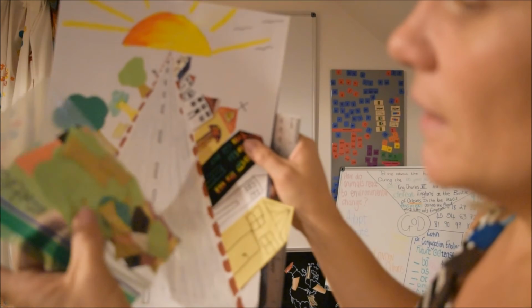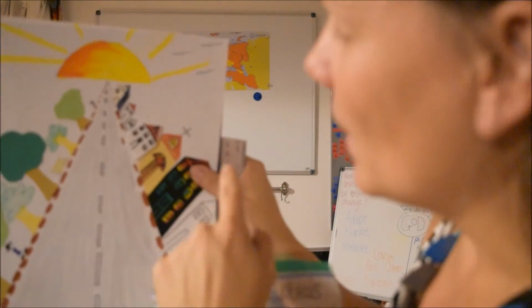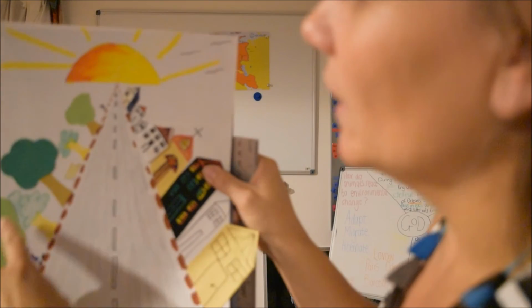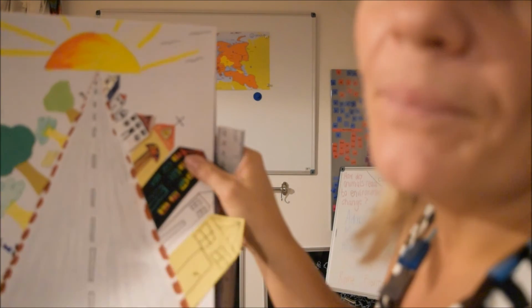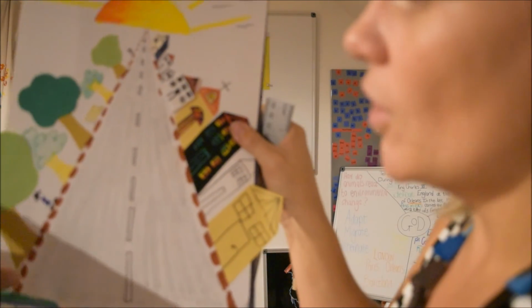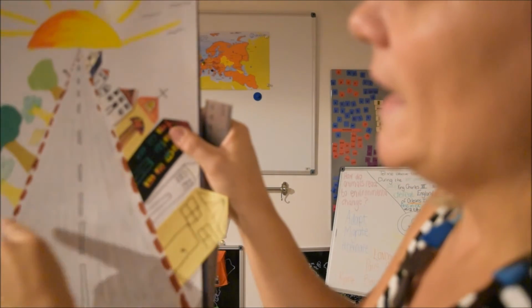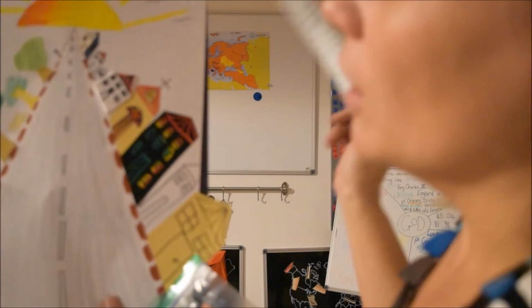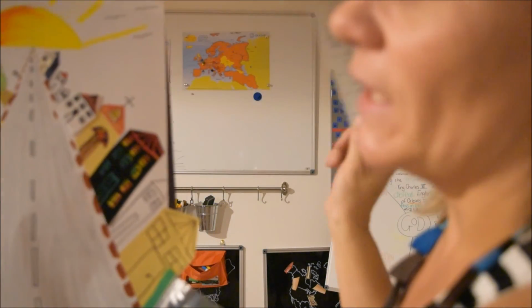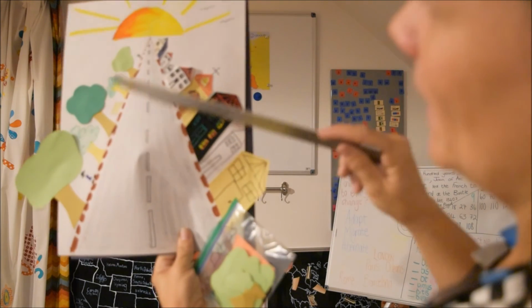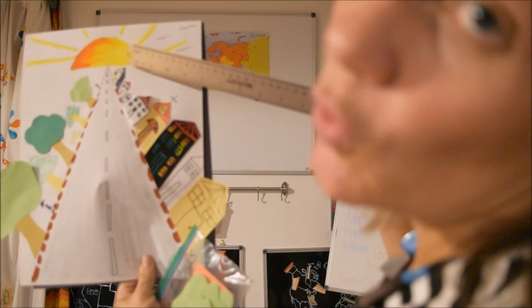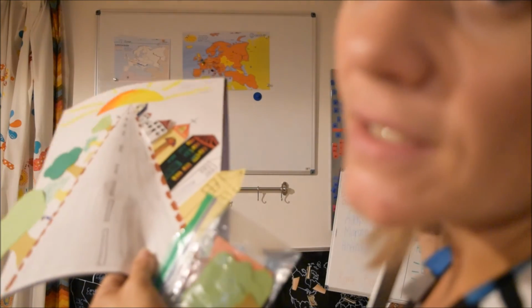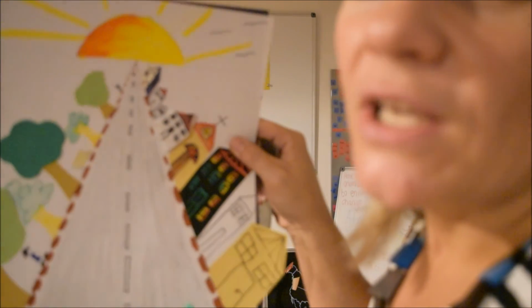And then I did ahead of time, I cut out a big tree, a medium tree, a smaller tree, and then big buildings, smaller. And they arranged it in size, from big to small, and glued it to the paper. And then they could use their own imagination and use markers and draw in between, so that if you look far, it looks smaller. And so that is the point of perspective. And so the kids really enjoy that.